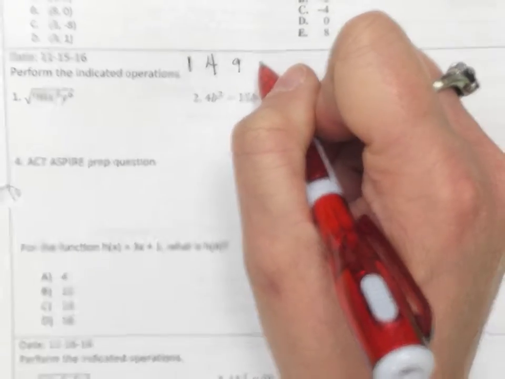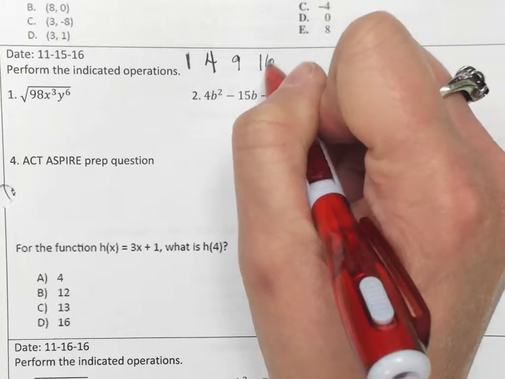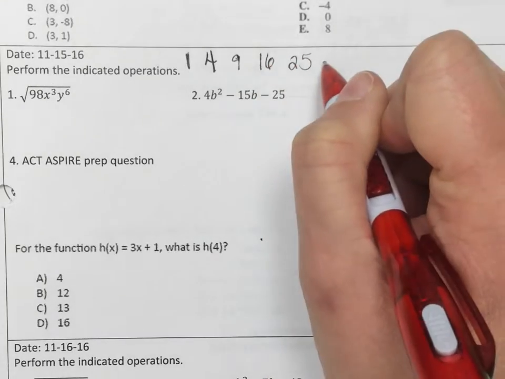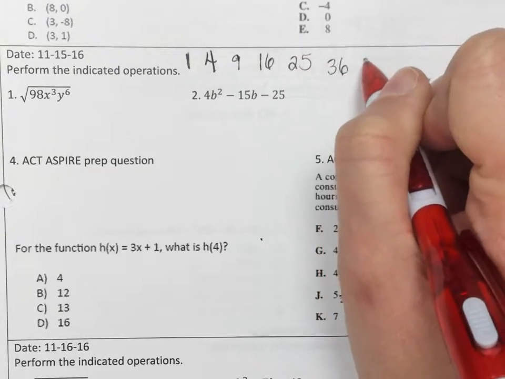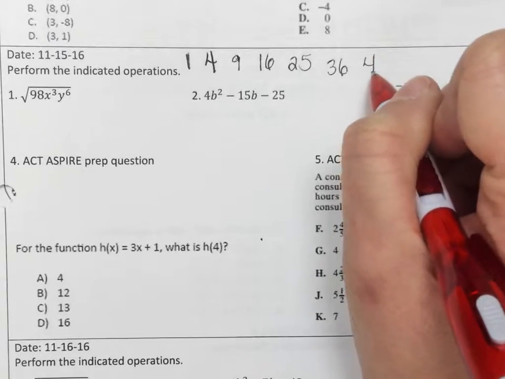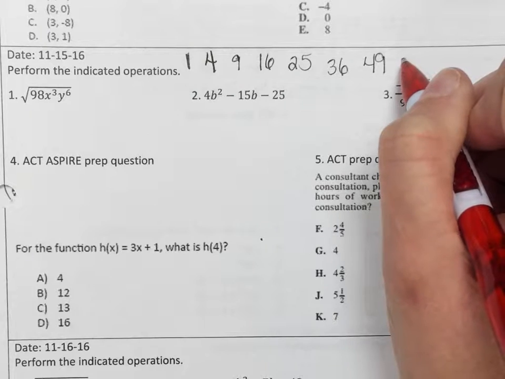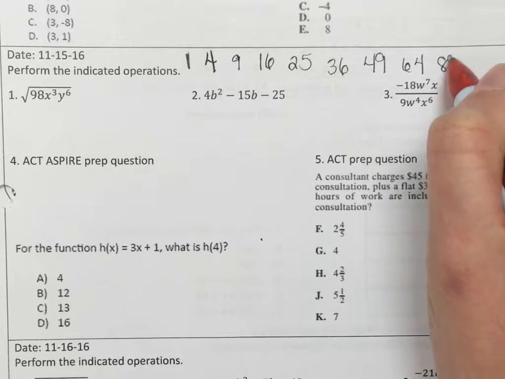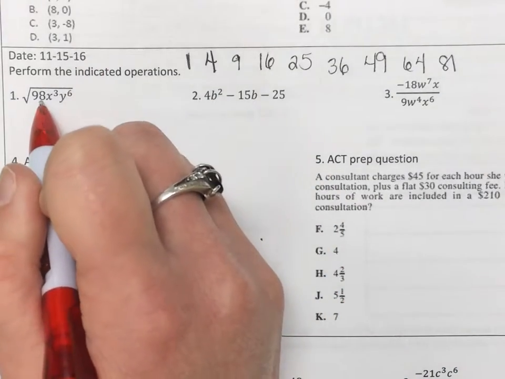What's the next one? 16. There you go. 25. There you go, Kyron. 49. There you go. 64. Let's just do one more because we got time to go. 81. There you go. All right, so which one divides into 98?